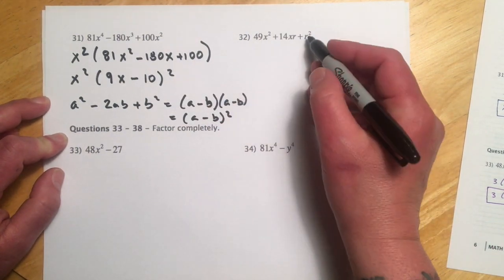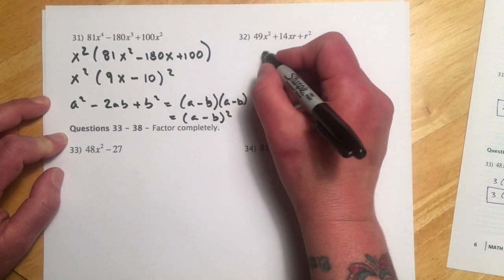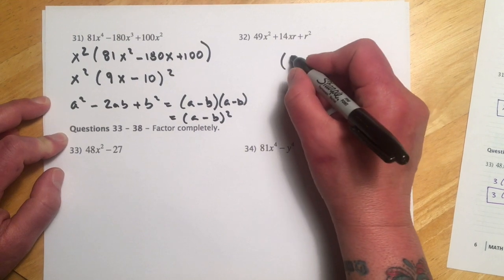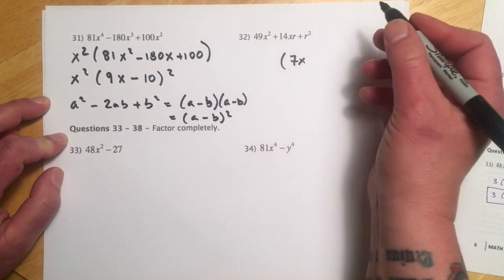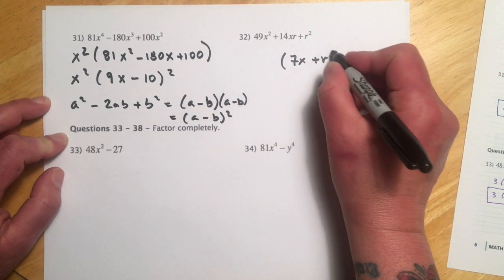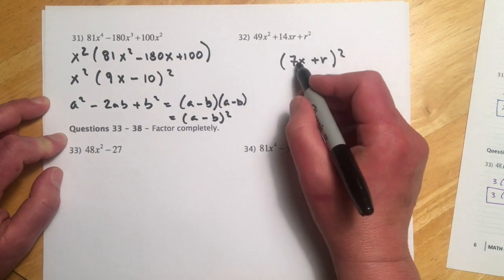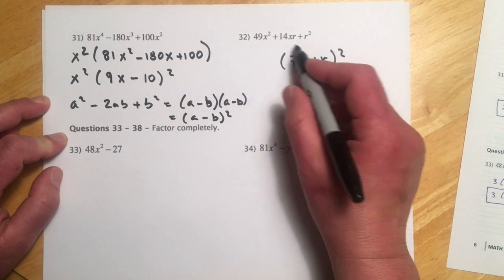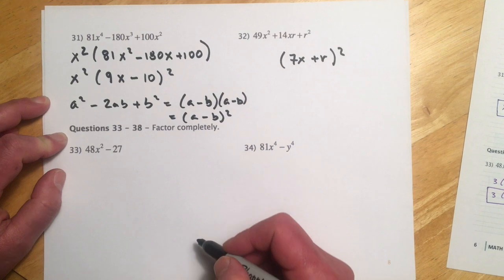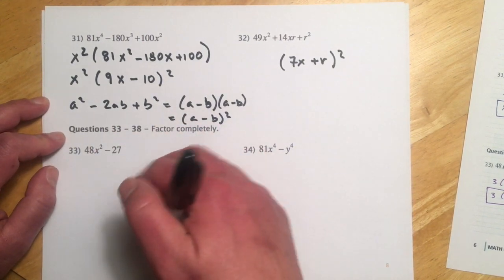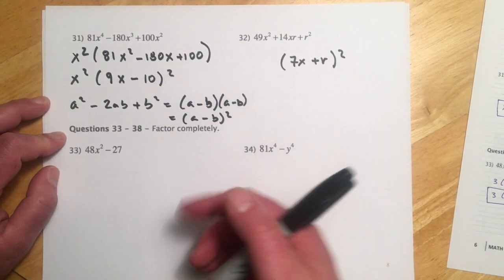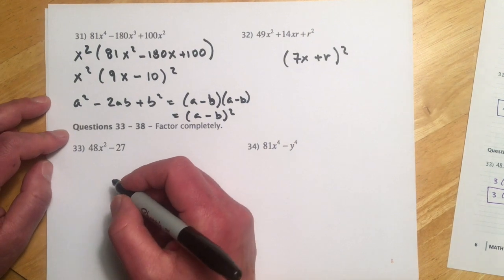This one, same basic thing, just an extra letter, so it breaks down exactly the same. So 7x and r squared, so that's just going to be r, and quantity squared. Multiply them together, get 7xr times 2 is the 14. The next 6 or so, I think, are the ones that have you guys try, so I'll go through these a little quicker.